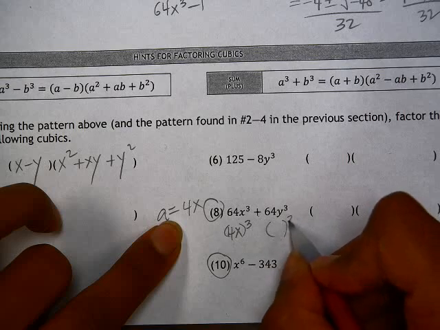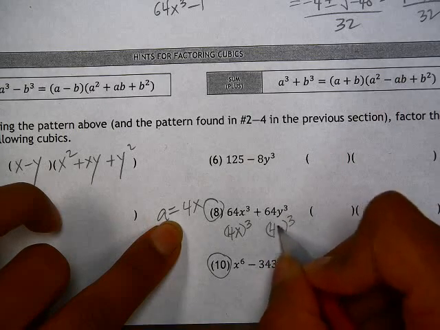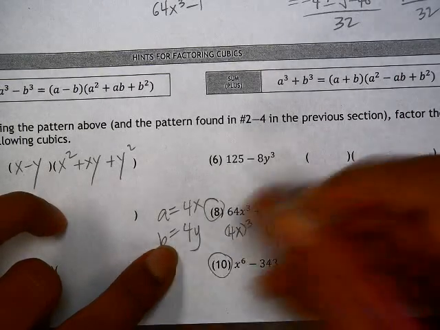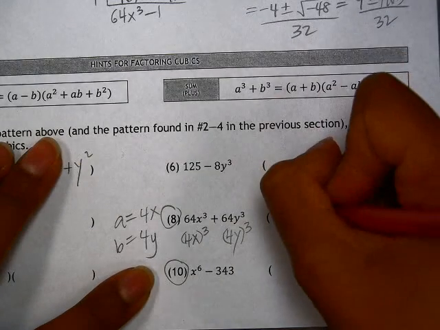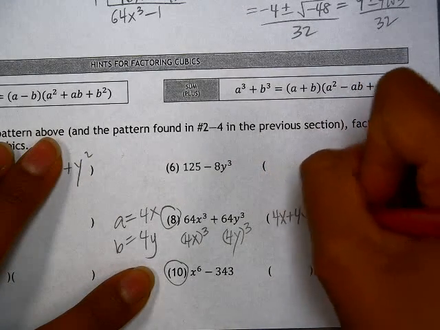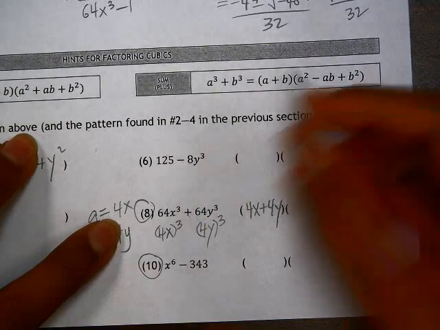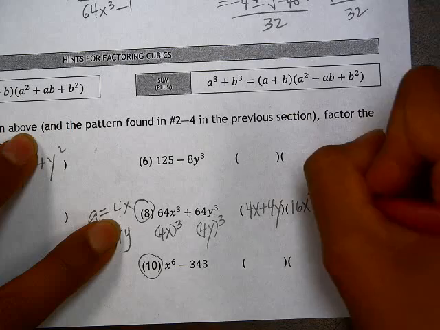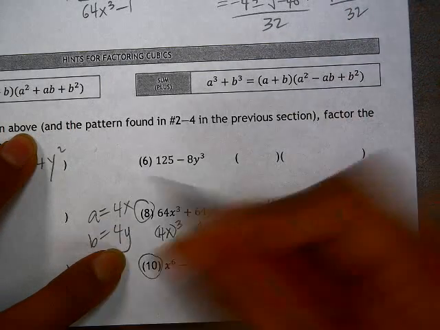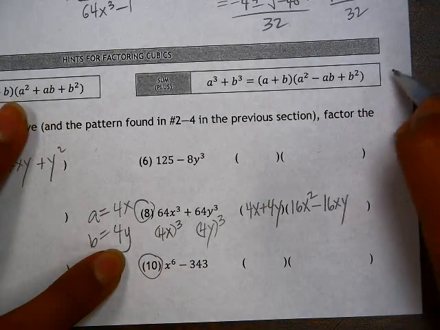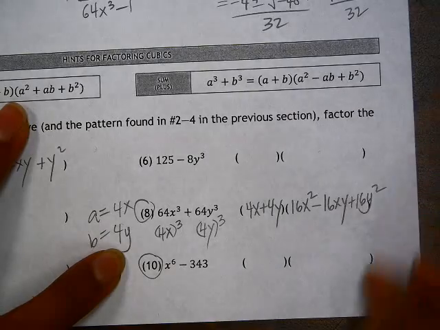To find b, we need to determine what we need to cube to get 64y cubed. So we need a 4 and a y. So b is equal to 4y. So here if we plug a and b into our factored form, we get a plus b, so 4x plus 4y. A squared, we need to square this entire expression. So that is 16x squared. Minus ab, so minus 16xy, that's these multiplied together, plus b squared. If I square this entire expression, I get 16y squared.